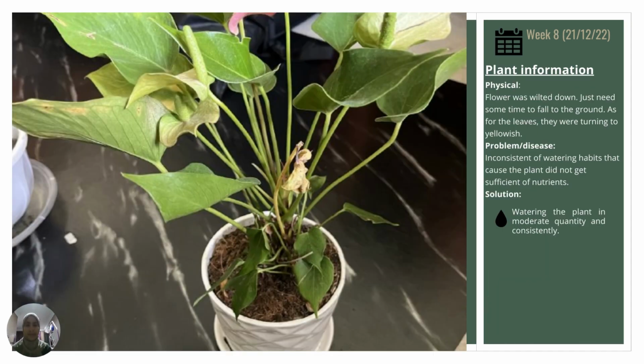On week 8, the flower was wilted down, just needing some time to fall to the ground. As for the leaves, they were turning yellowish. This is because of my inconsistent watering habits, and that caused the plant not to get sufficient nutrients. So the solution is I need to water the plant in moderate quantity and consistently.